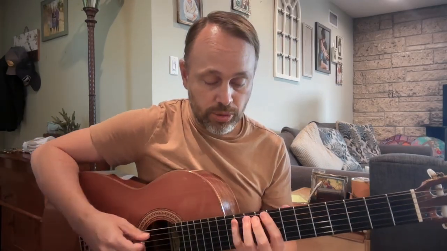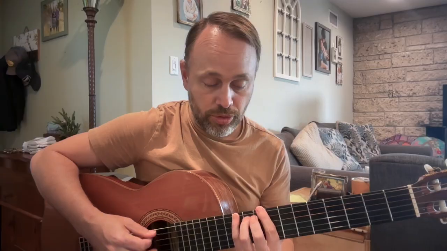And then we can also do, like we did down there, take the seventh and put it on a lower string. So we've got E flat, root, third, 5, 7, root.